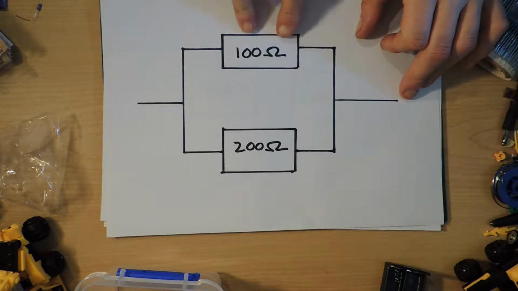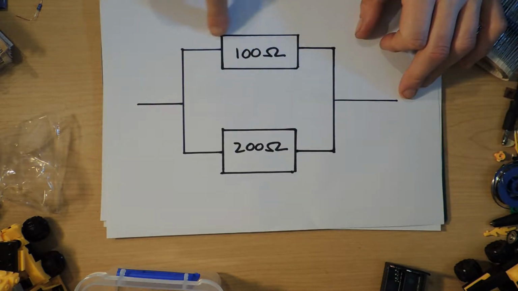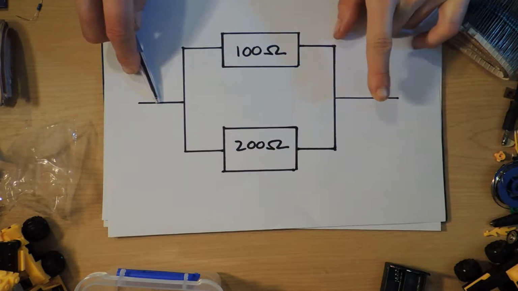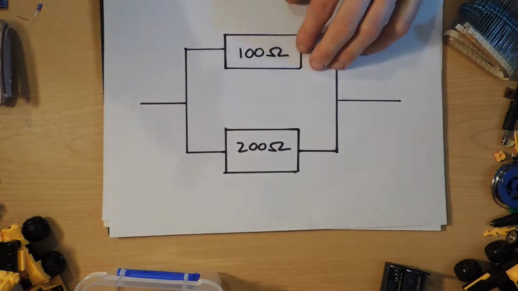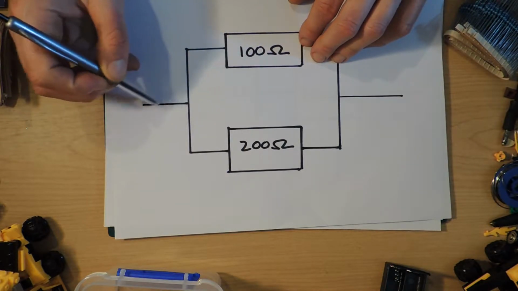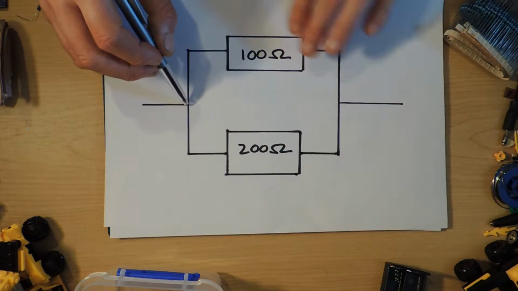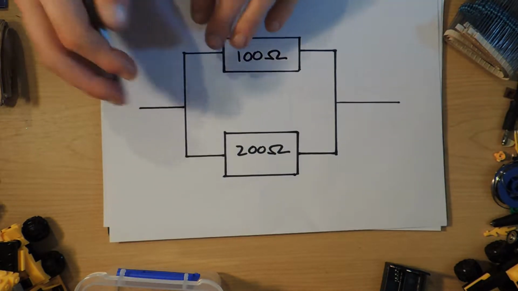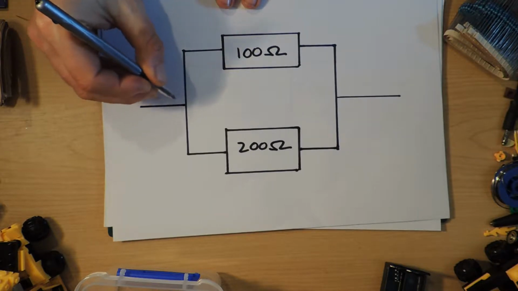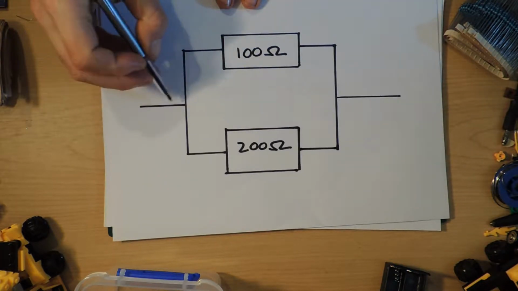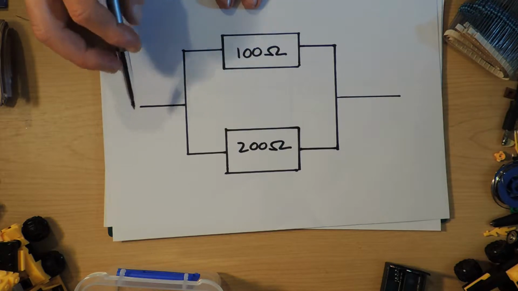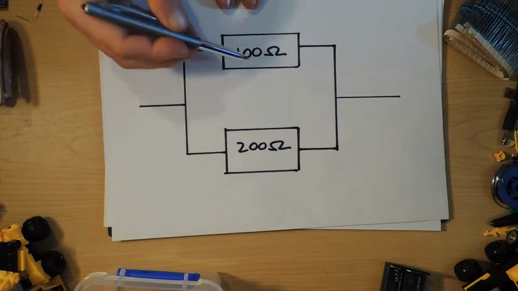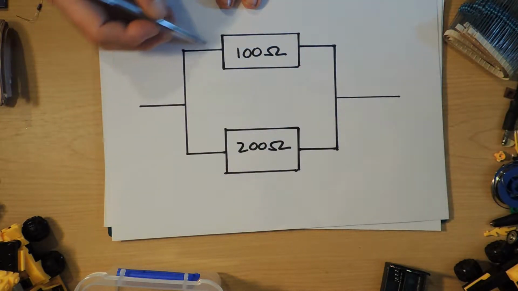So here in this case, you've still got a 100 ohm and a 200 ohm, but to work out what the resistance is between this point here and this point here is slightly more complicated. This is because when you come in here, if you imagine you're a little bit of electric current coming in here, you have two possible ways of going. If you imagine it's a whole bunch of little tiny electrons, this is not exactly what might be happening at the physical level, but if you imagine little electrons coming in here, they have two choices, and so some of them will go this way and some of them will go this way.